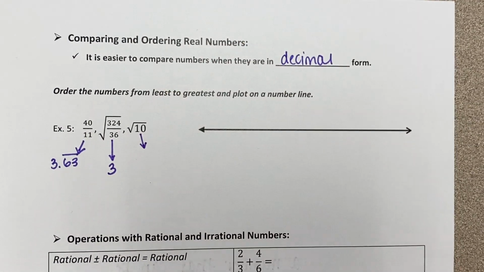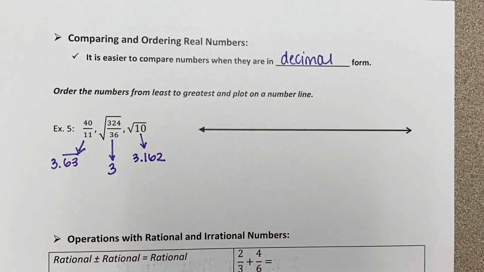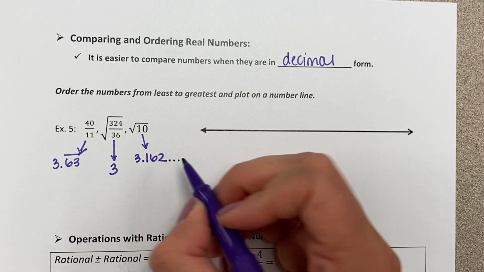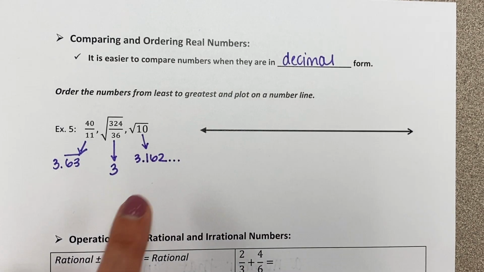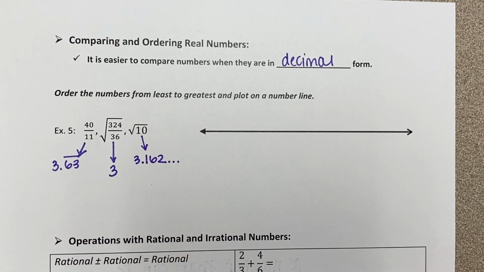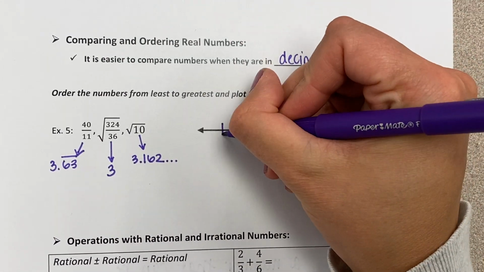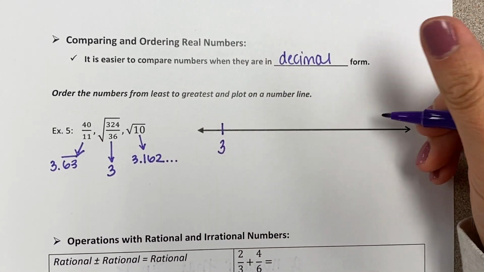And then square root of 10 is 3.162. And it keeps going and going and going, so we'll just leave it like that. I just want to compare the tenths and hundredths place, so I'm not going to write the rest of these numbers. All right, so if we're making a number line to compare these, it looks like we have it between 3 and 4.